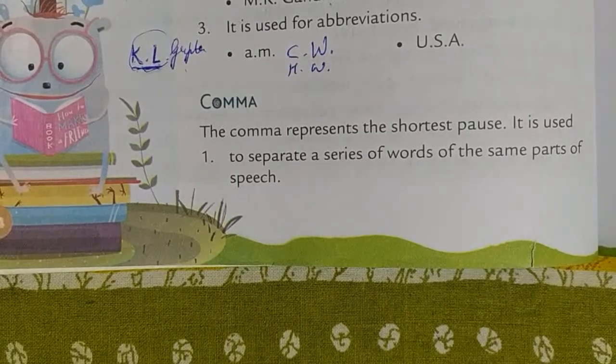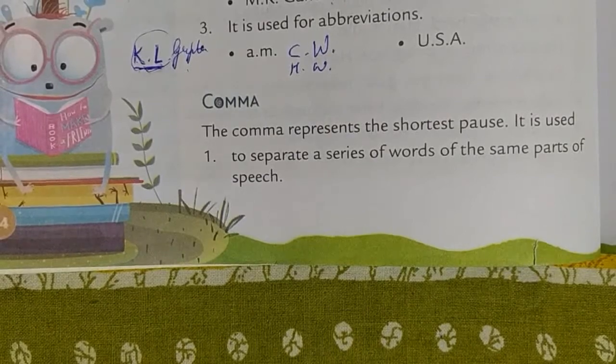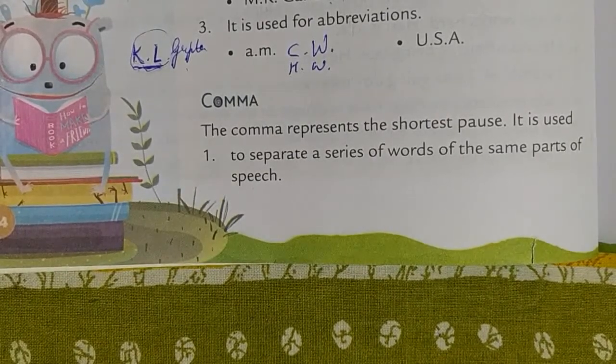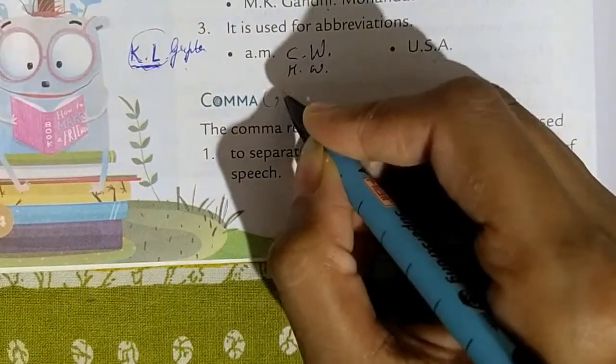So we will continue with our chapter punctuations. Last time we had learned the use of full stop. Now today we will learn the use of comma. Comma is basically a sign like this.